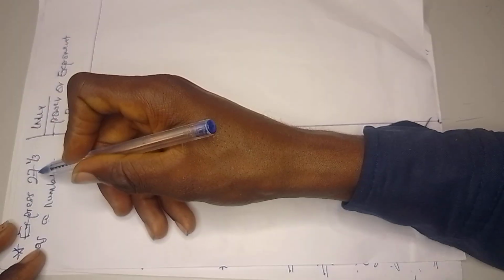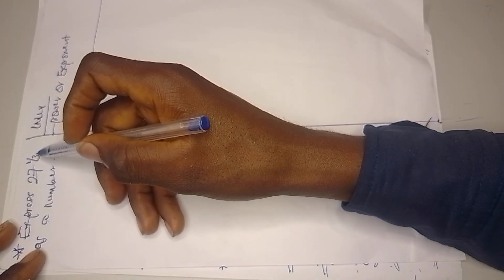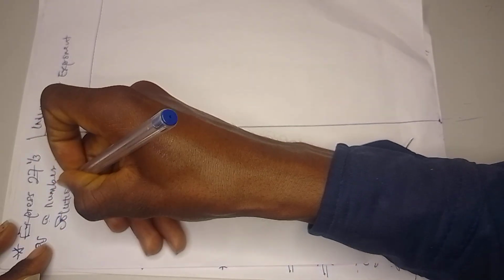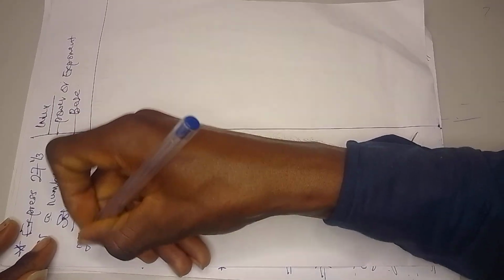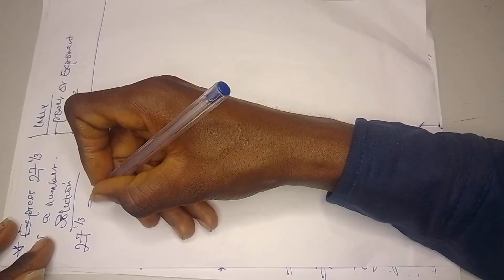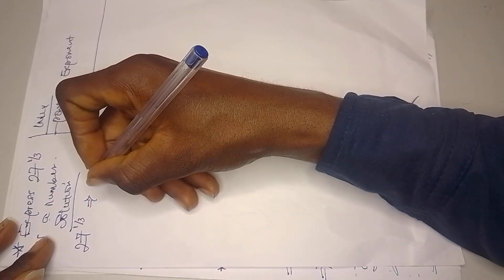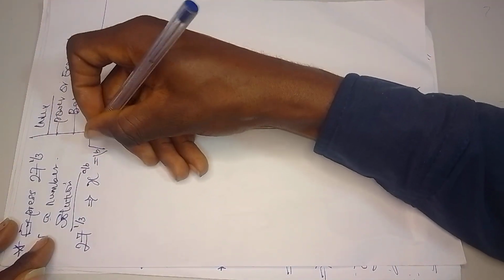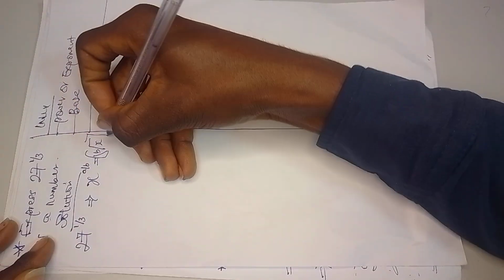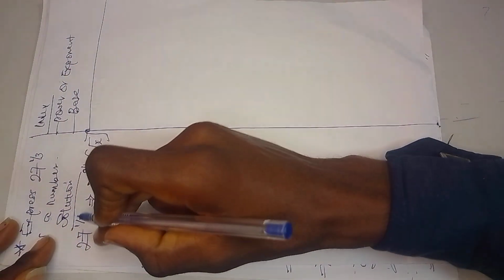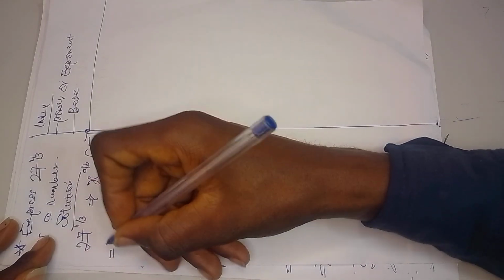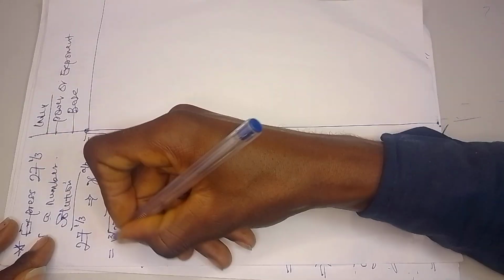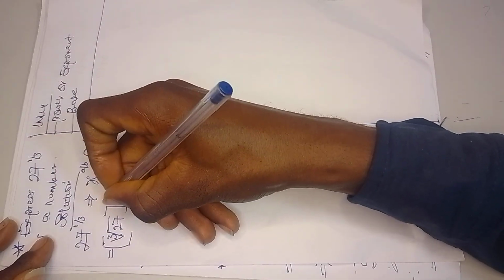Now the question says express 27 all raised to the power of 1 over 3 as a number. So to solve this, remember the law that says if you have x raised to the power of a over b, the answer will be the b root of x, all raised to the power of a. So I want to apply that to this 27 raised to the power of 1 over 3 now. It will now be what? The cube root of 27, then you put brackets all raised to the power of 1.